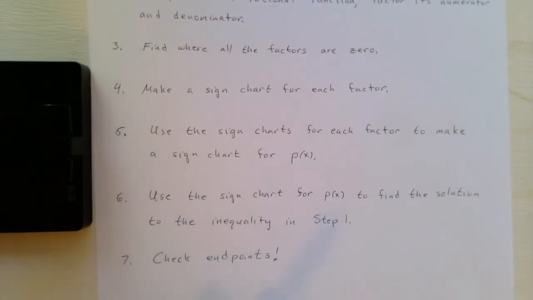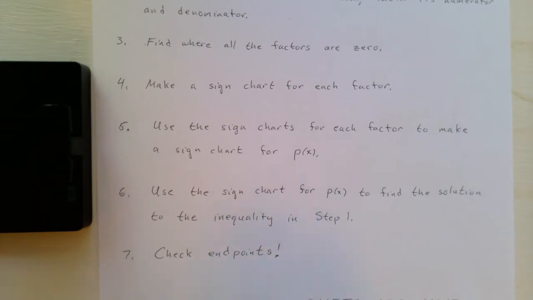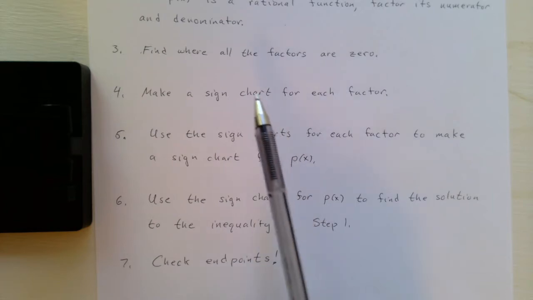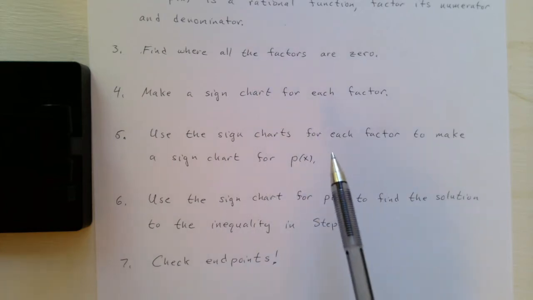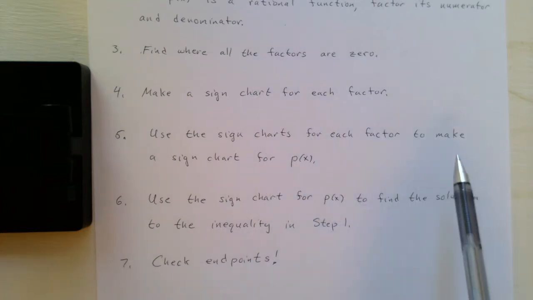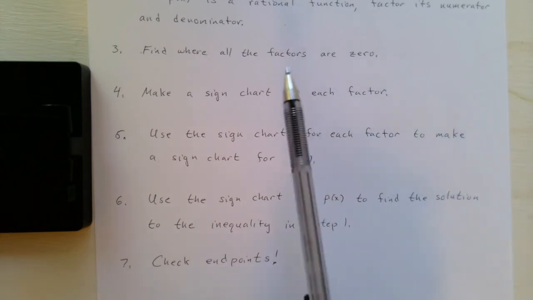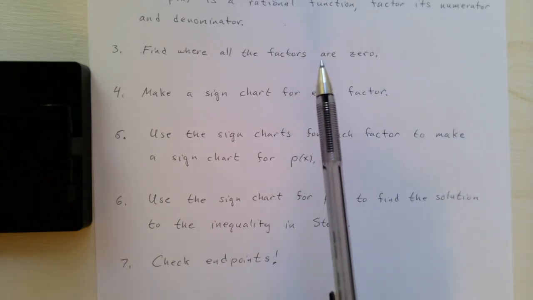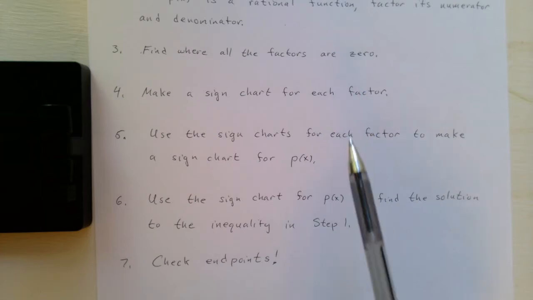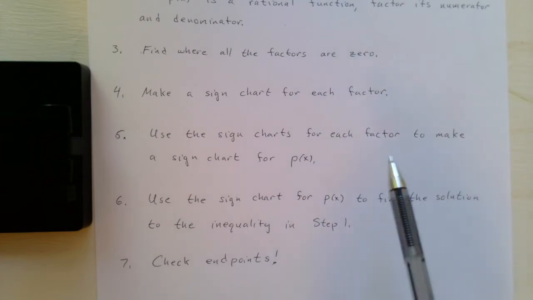Then you can put these sign charts on top of each other and make a sign chart for p of x. There is one way you can skip this middle step: make a single chart using the numbers where the factors are 0, and then just plug in a number on each interval.